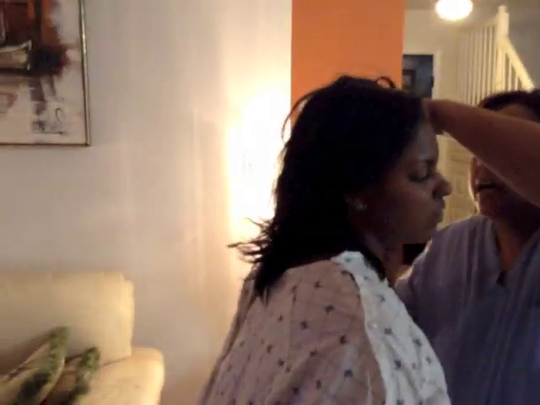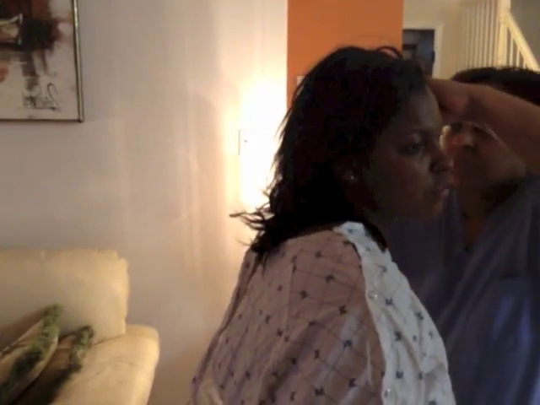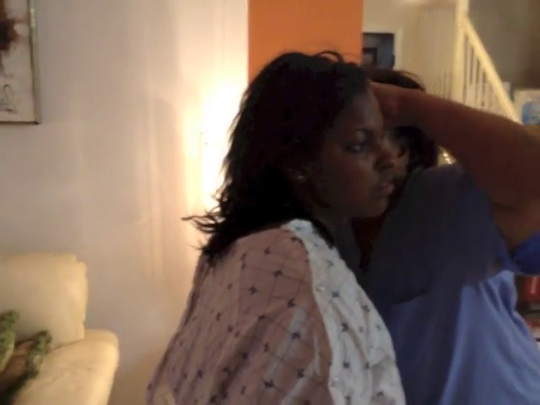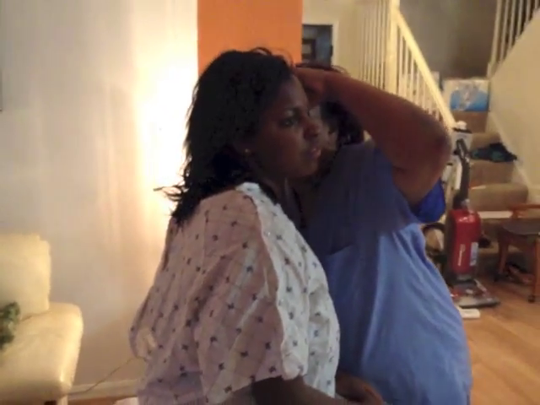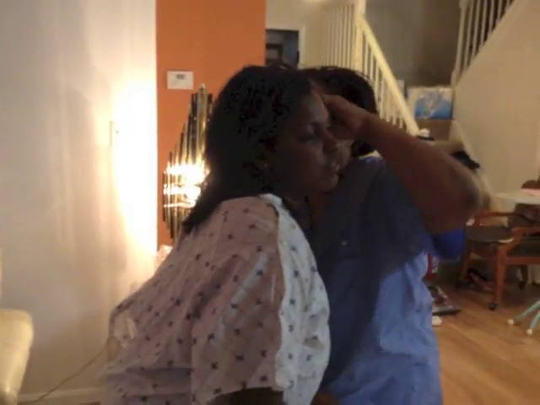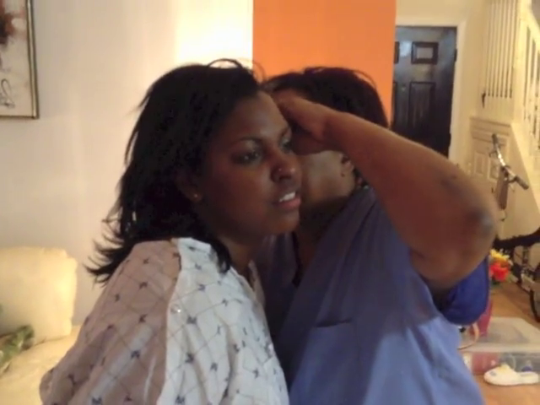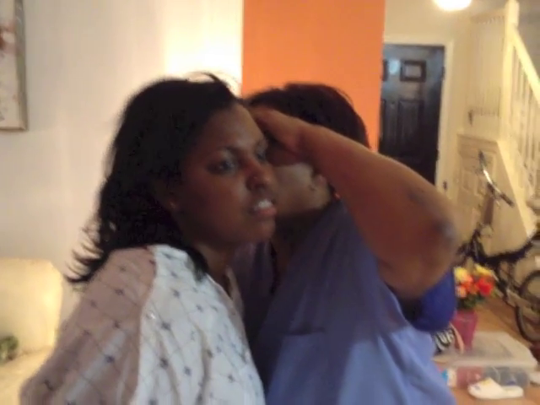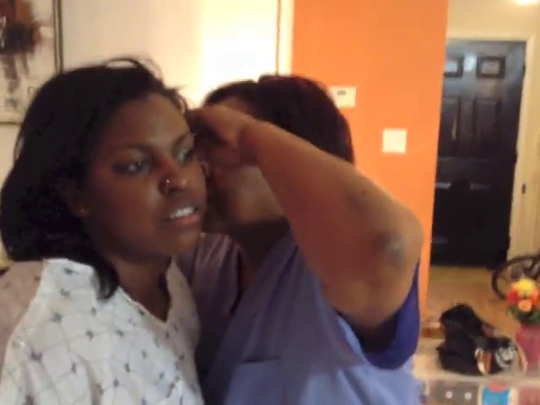I'm pulling your pinna upward and backwards. You got to come a little closer to me because I can't see. I'm looking at all directions of the tympanic membrane and looking at the external ears. I'm inspecting the eardrum right now.